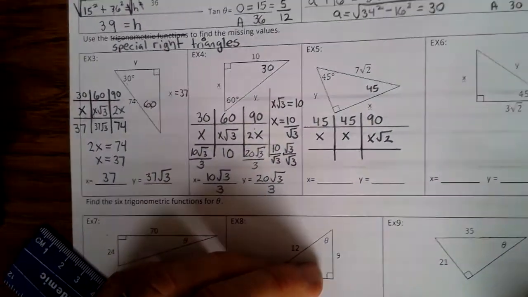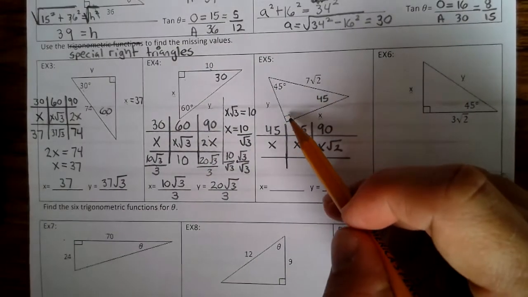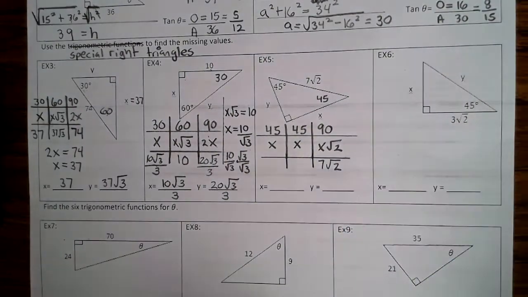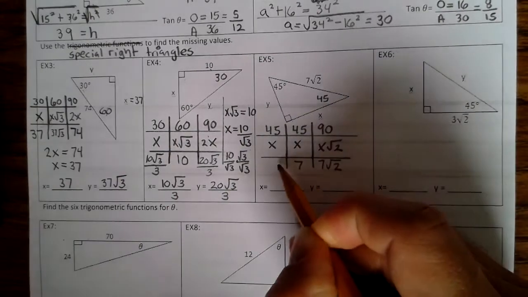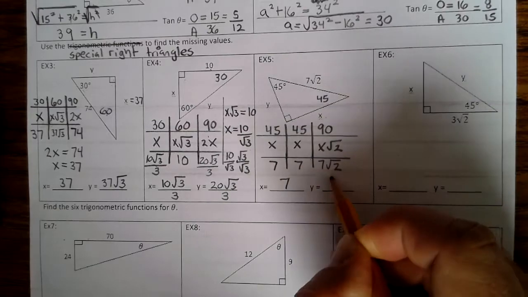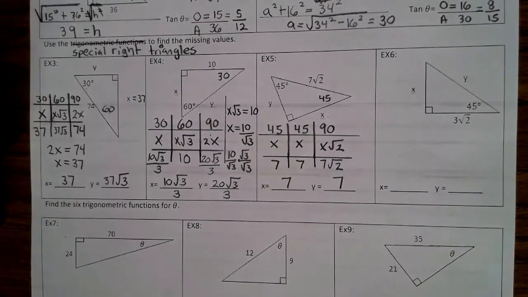And so let's see what we have. All right, so it looks like across from 90 is 7 square roots of 2. Okay, well that makes things easier because that means x is 7. So x and y are both 7. All right, so let's take a look at example 6.